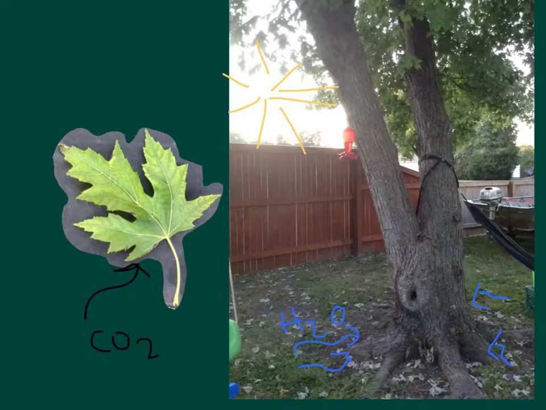And believe it or not, it all happens right here in the leaf. They're the most important. They're the photosynthesizers. So what happens is this sunlight gets in contact with this leaf after it's taken in this carbon dioxide and this water, and it ends up turning those molecules into oxygen and glucose.